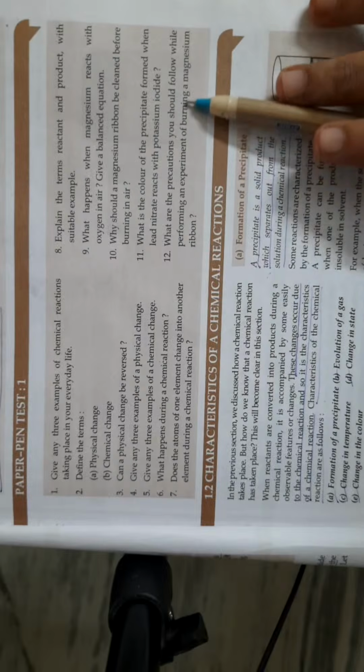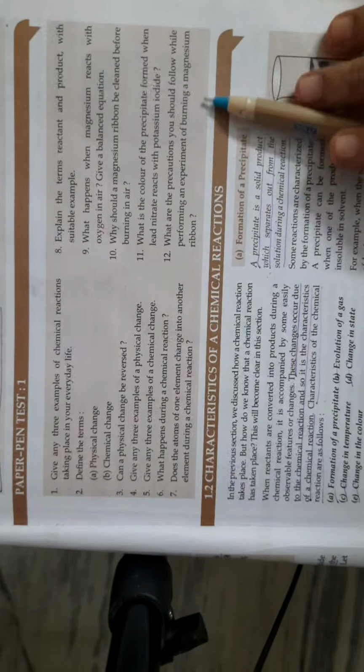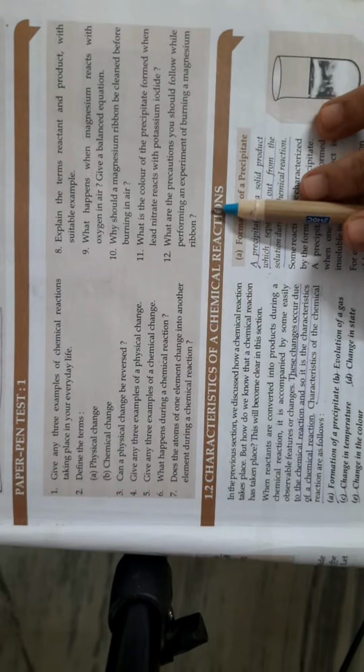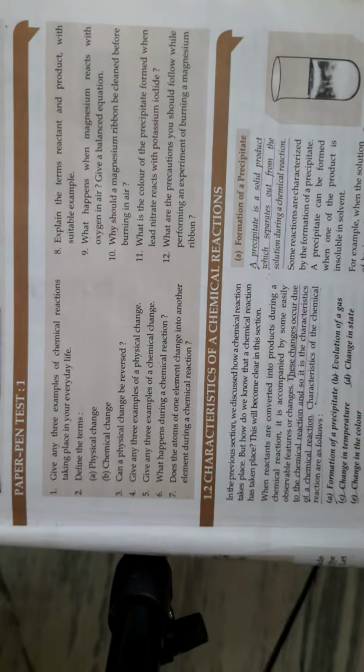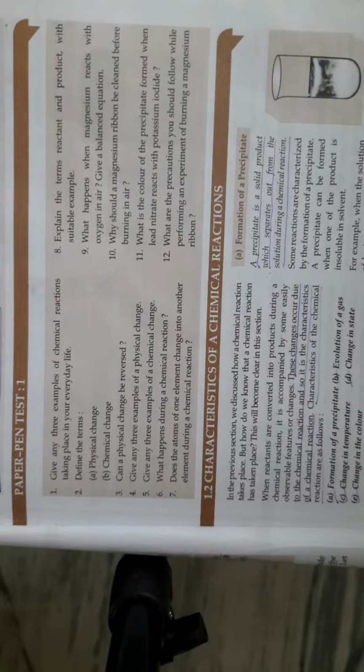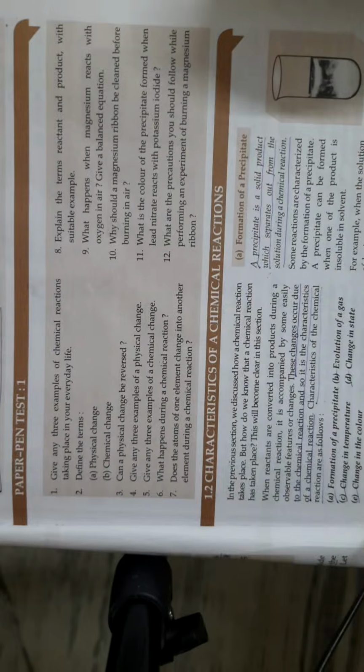What precautions should you follow while performing the experiment of burning magnesium ribbon? When we burn magnesium ribbon, it burns with a white dazzling flame. So care must be taken so that it will not hurt the eyes. Your eyes must be protected properly, and the reaction must be carried out in the presence or assistance of a teacher, as it is an exothermic reaction and a white dazzling flame is released during the reaction. So we completed the pen test 1.